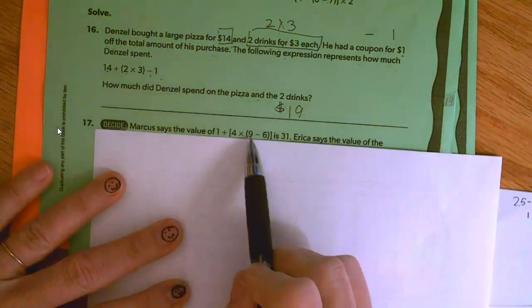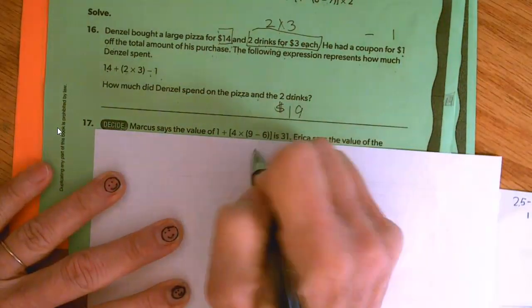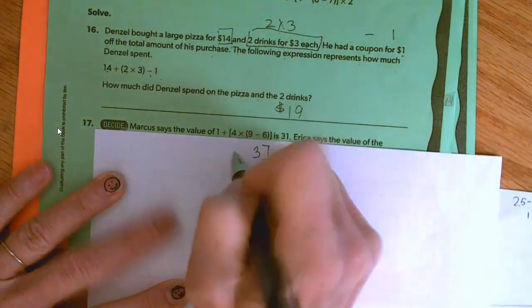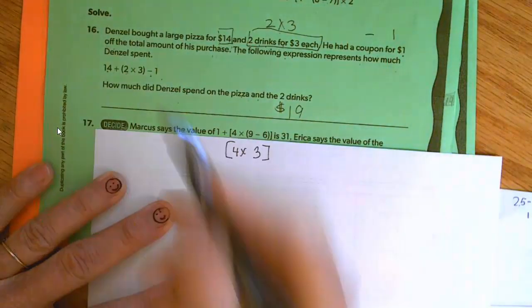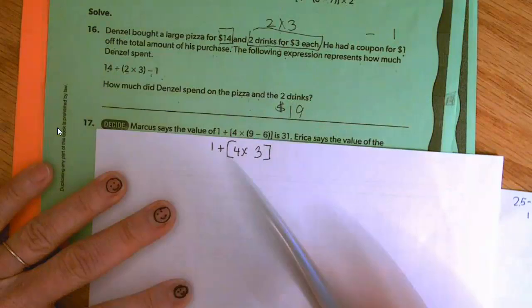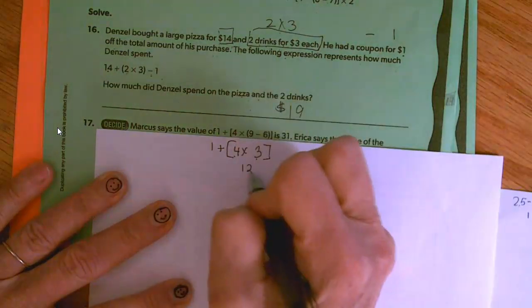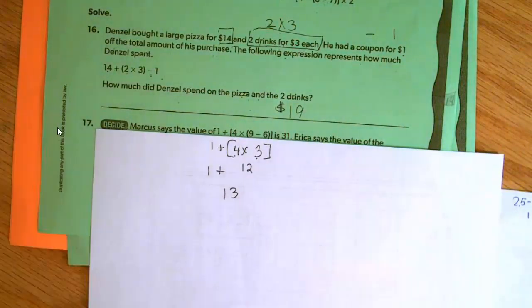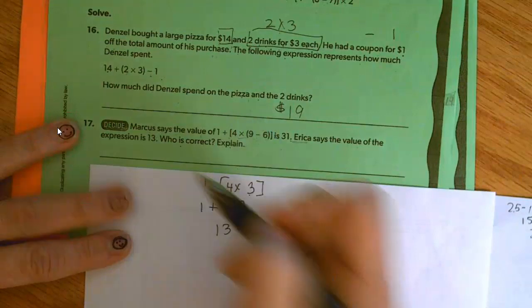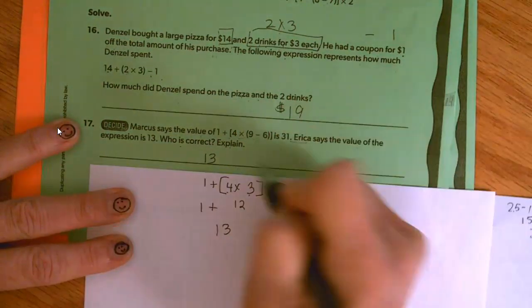I start off with 9 minus 6, the innermost symbols. 9 minus 6 is 3. And then bring down my 4 times. It's inside my bracket. I'm going to bring down my other operation symbol and my 1. I'm going to say 4 times 3 is 12. And then 1 plus 12 is 13. Okay, so that lets me know that 13 is my answer and Erica is correct.